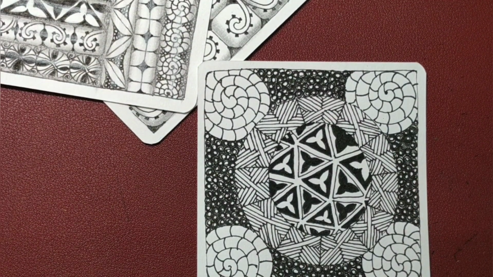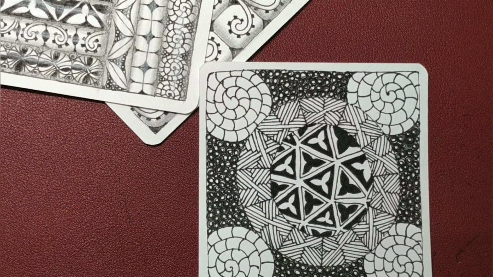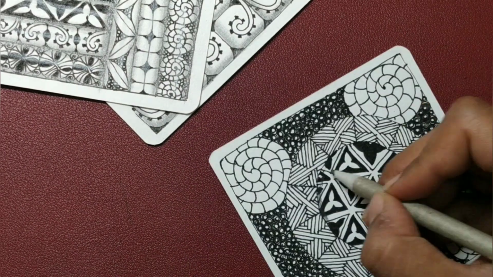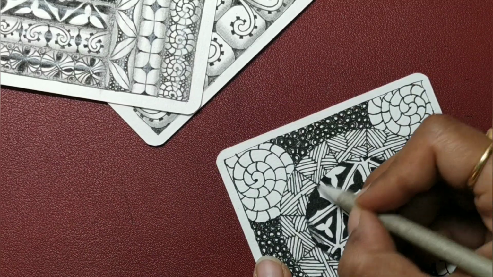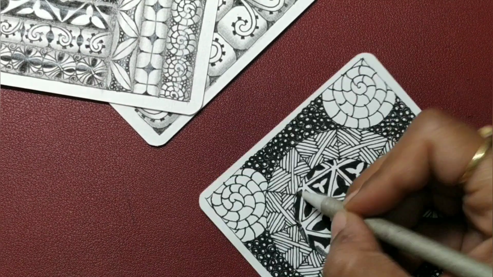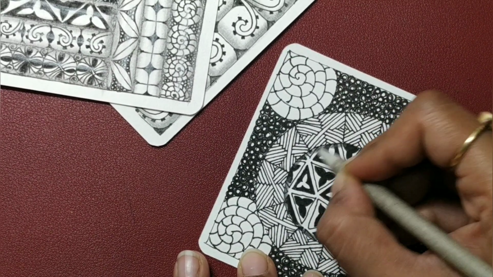Yeah. So let's get to shading now. We are done with our tangling. So I'm just going to add graphite around the inner circle. Where my first fragment is placed.